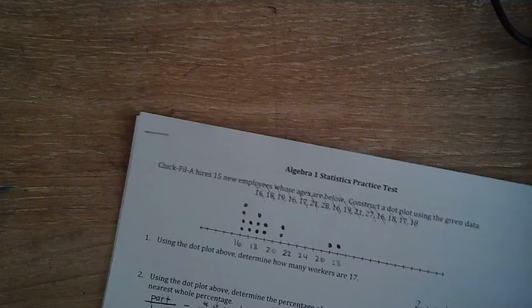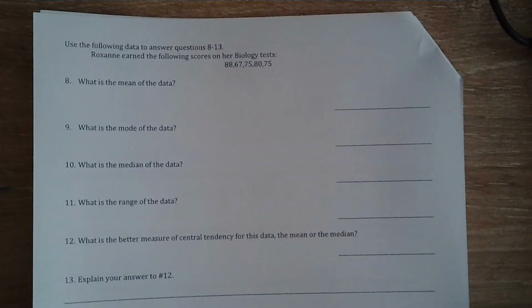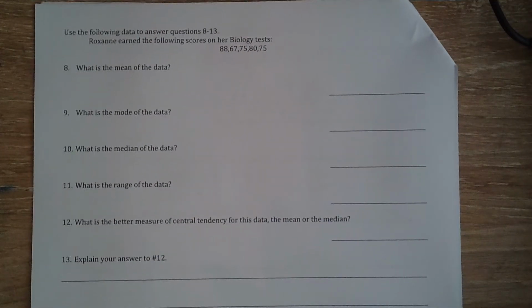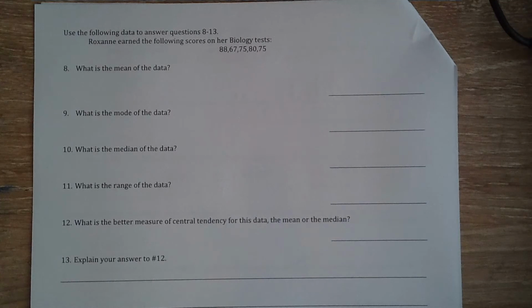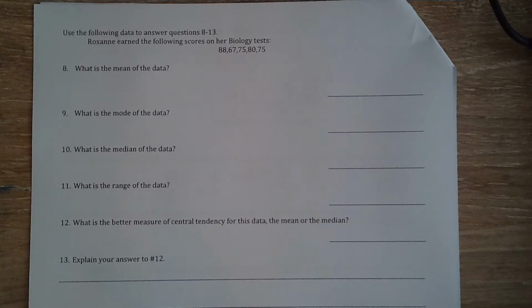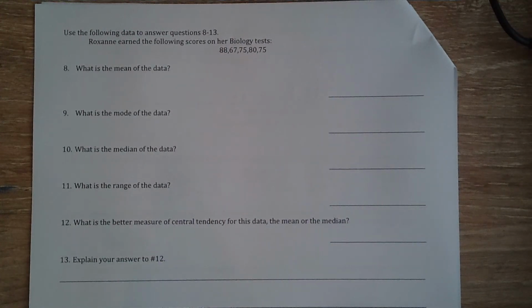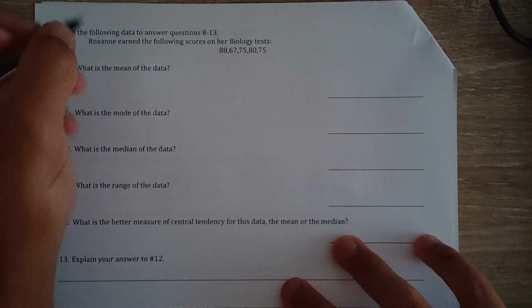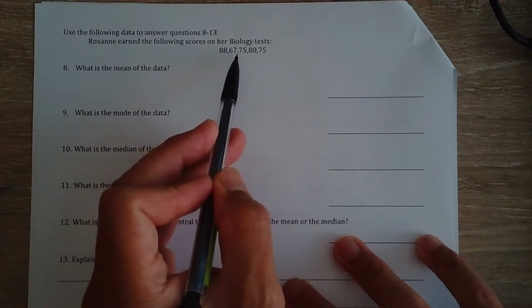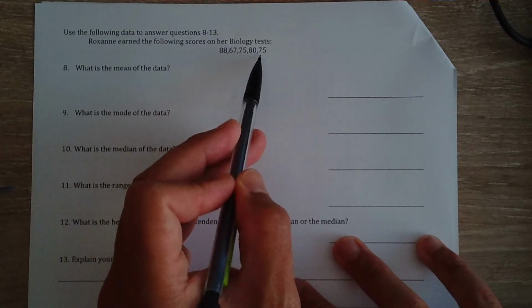All right, moving right along. Question number 8. We need to use the following data to answer these questions. So Roxanne earned the following scores on her biology test. So what is the mean of the data? All right, as you guys know, with mean, we have to go ahead and add up all of those scores first. So we literally add 88, 67, 75, 80, and 75.